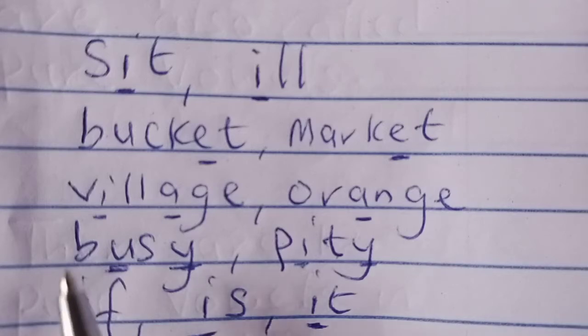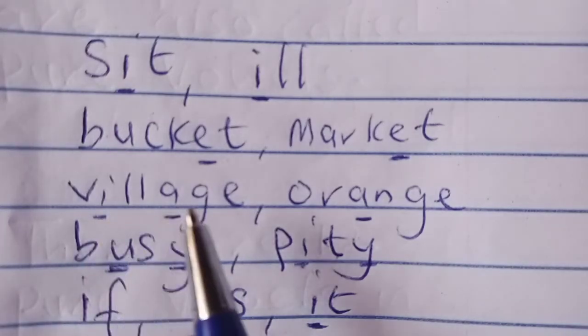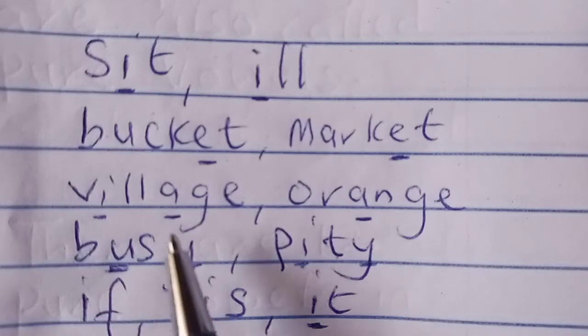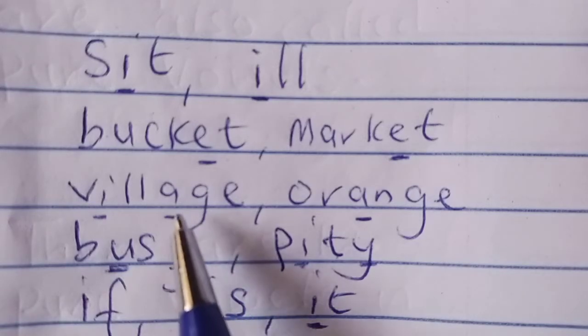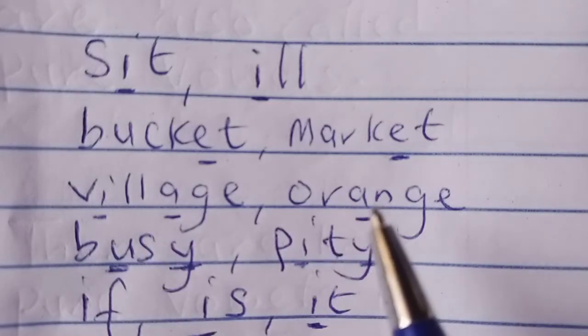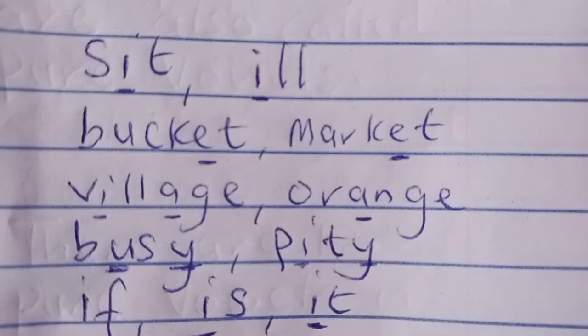Then right here, in 2 places, letter I here, letter A here. The word is pronounced village. Village. So right here, you have the E sound. Even though you have letter A, the sound is E. Same applies here. You have letter A here, but the sound here is E. The word is pronounced orange. Orange. So here is E, orange.